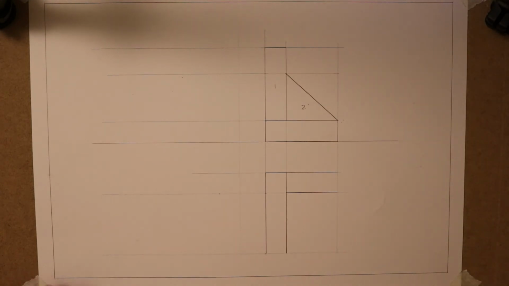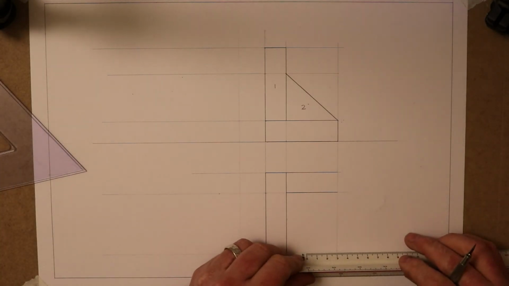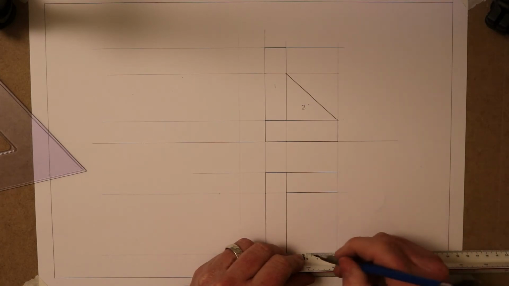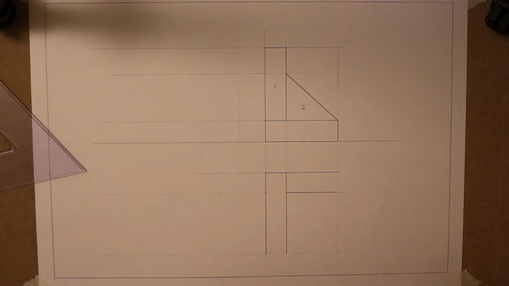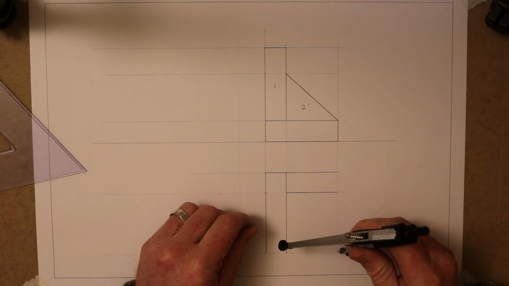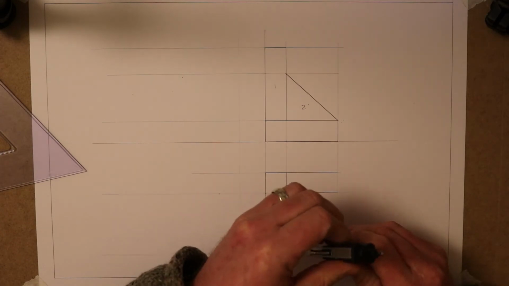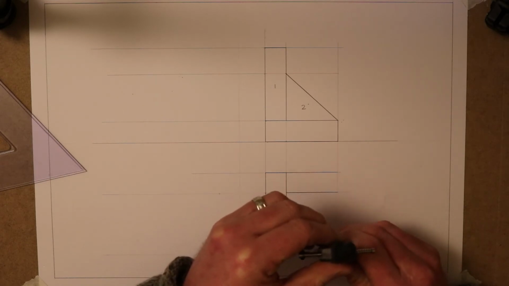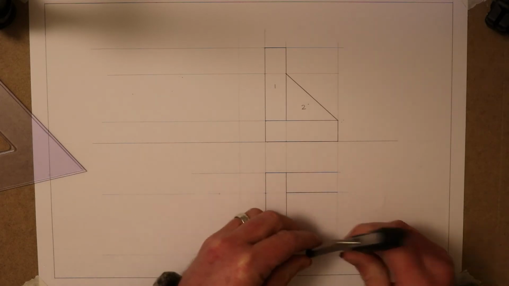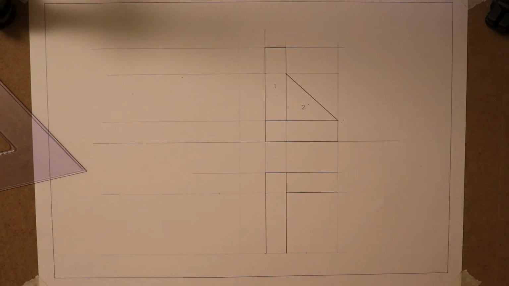Now we've got a radius 30 millimeter arc on this. So I'm going to measure back 30 millimeters here. And then I'm going to use my compass. Transfer that point around, because that is also 30 millimeters from the other surface. Just need to correct the lead on my compass.